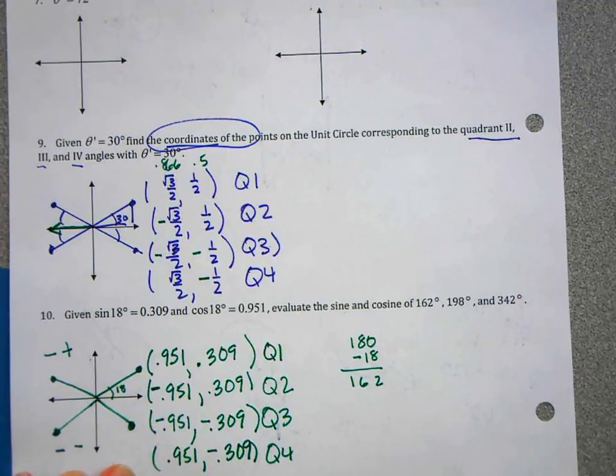Okay? So that we've learned about reference angles. Please finish up any blank problems before you come to class.